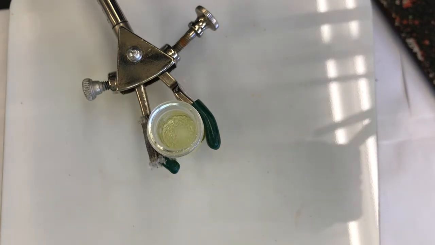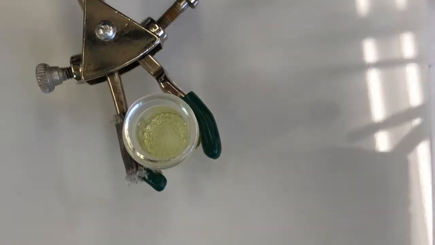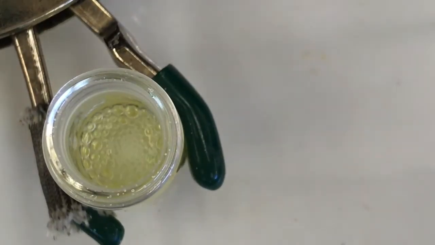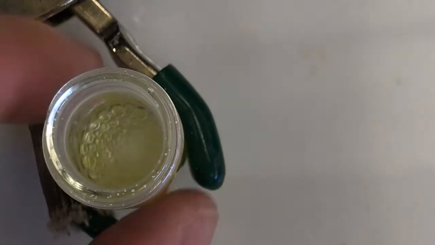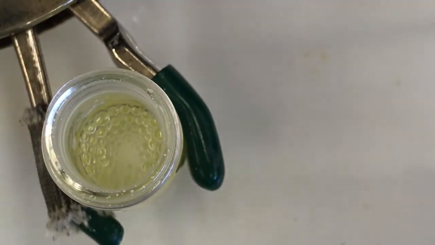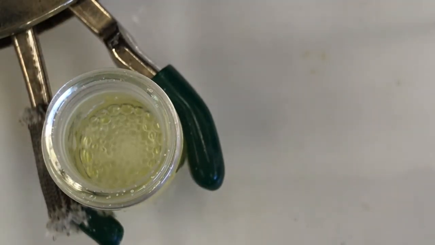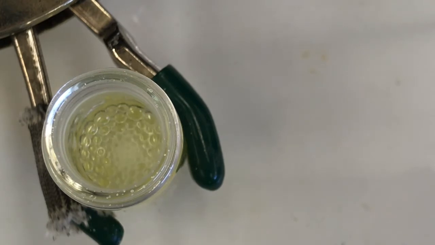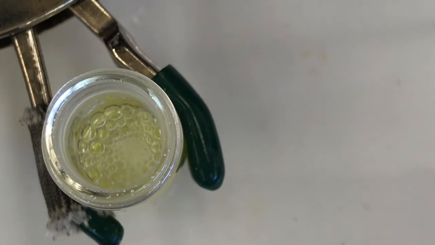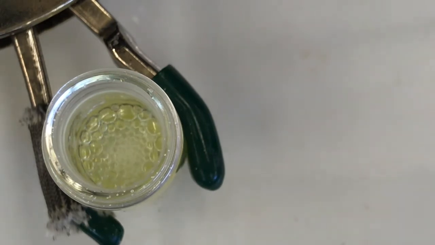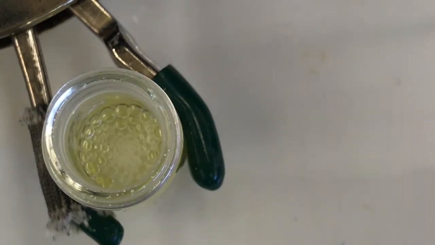Get my capillary tube ready. Got it. I think the bubbling, my guess is the reaction's exothermic, and it's making the methanol bubble up a little bit. Could be hydrogen gas, but I don't think you make much hydrogen gas in this reaction.